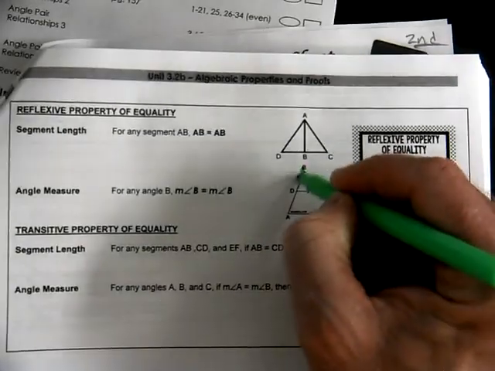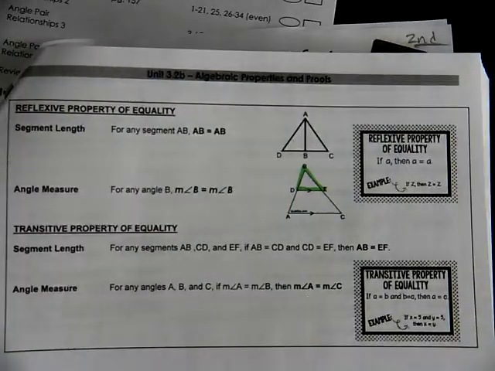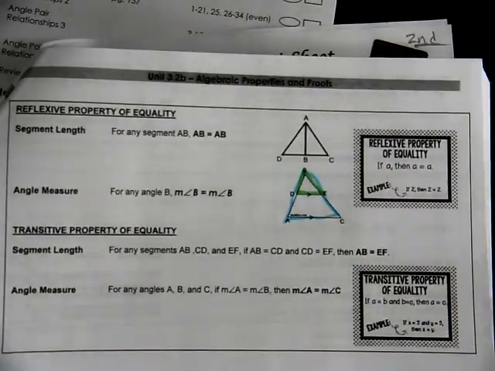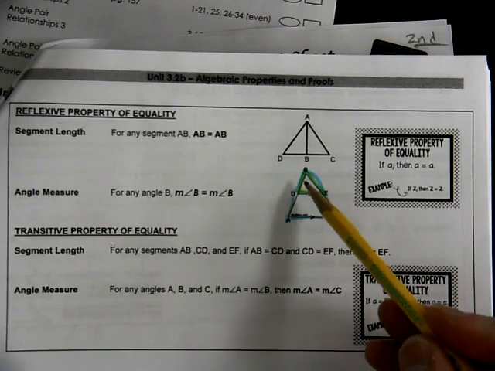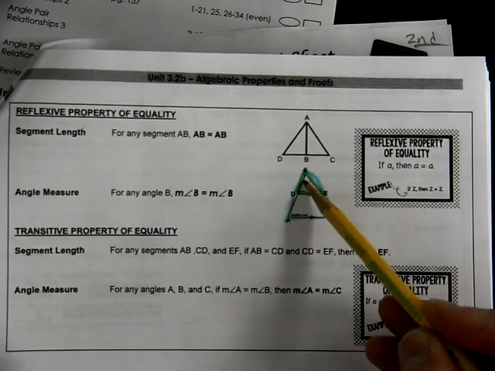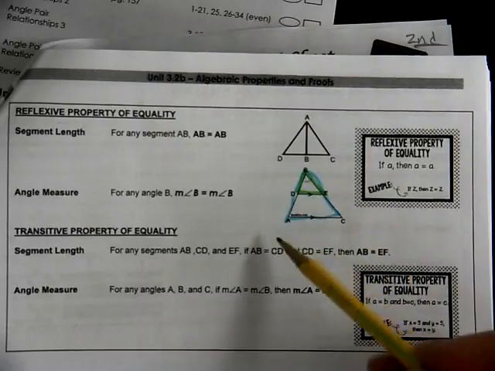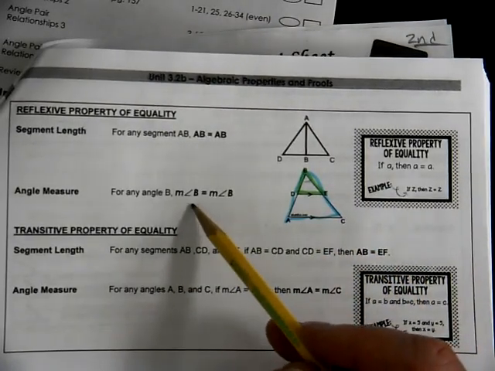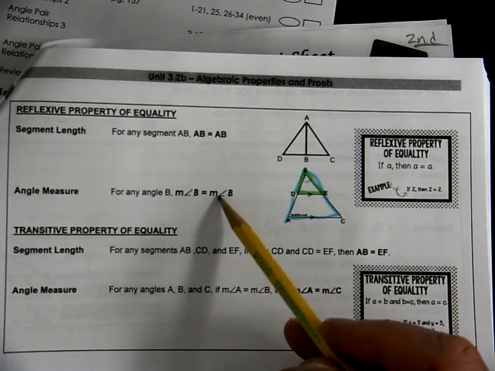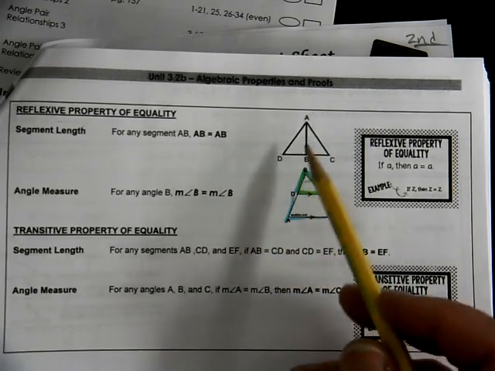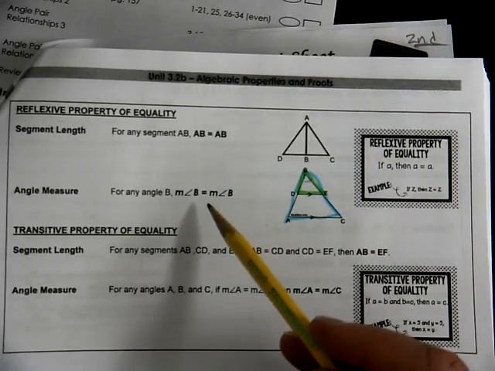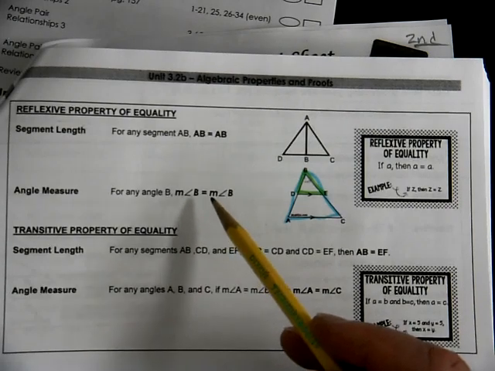In angles, we can do the same idea. You can have your first triangle, the green one. Then you have your second triangle, which is the blue one. If you notice, they both have the same angle B. The green triangle has angle B. The blue triangle has angle B. So angle B in the green is considered equal to the angle B of the blue triangle. They're reflexive. That's what allows us to write that step. So now we have terminology for that.